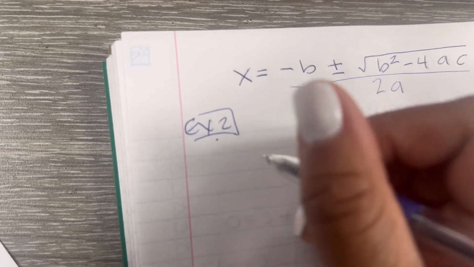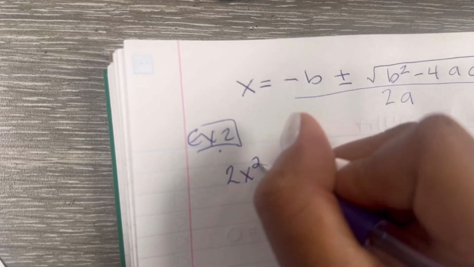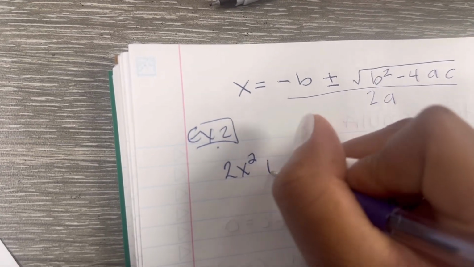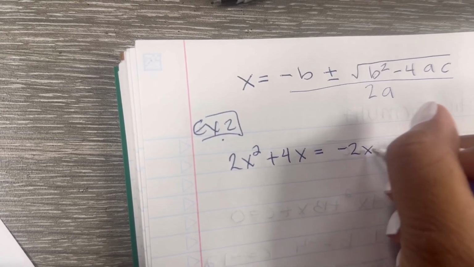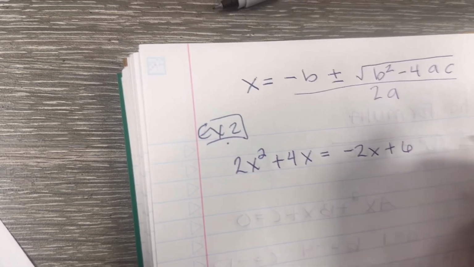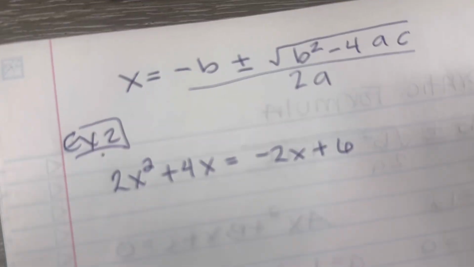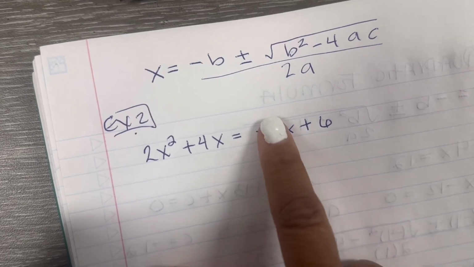Say you're given a quadratic function, 2x squared plus 4x equals -2x plus 6, right? So remember, you should have no terms on the right side. This got to go.